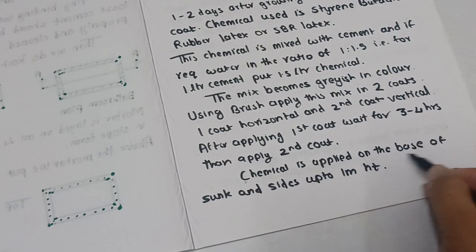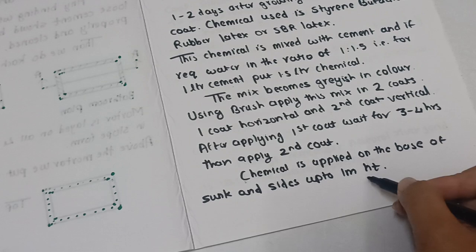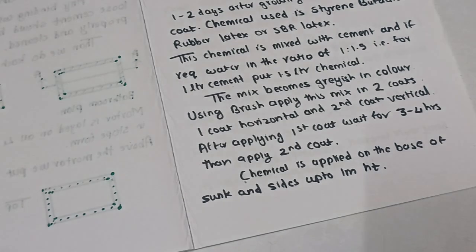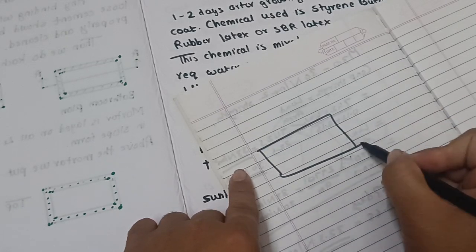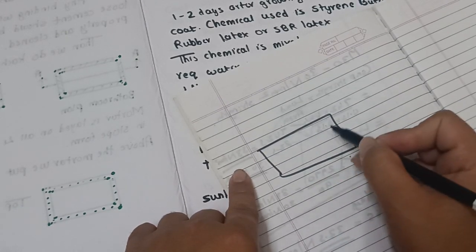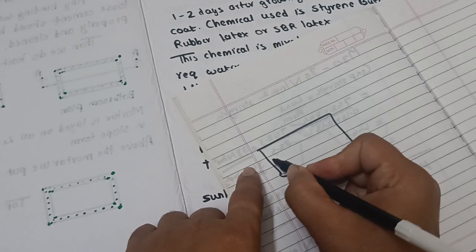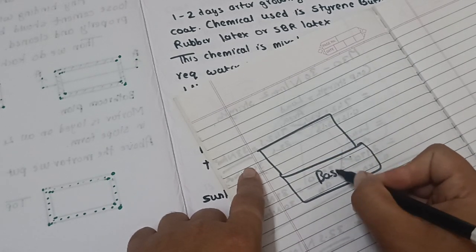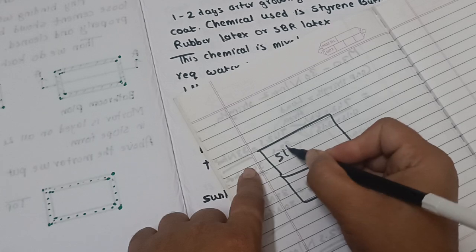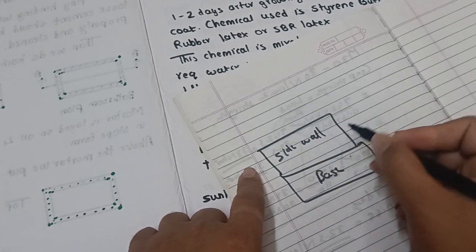Chemical is applied on the base of the sunk and sides up to 1 meter height. Suppose this is a side wall of a bathroom. So as we know, this is base and this is side wall.